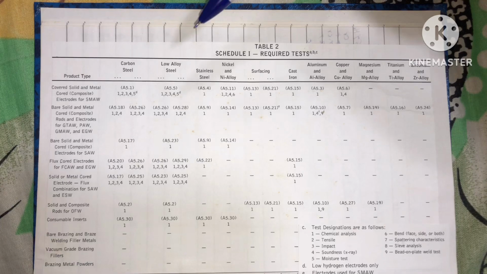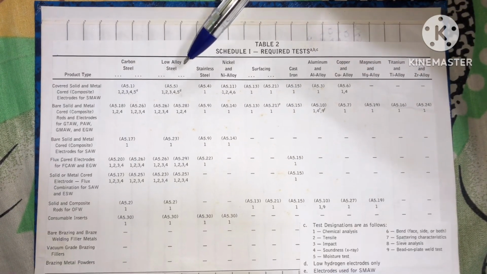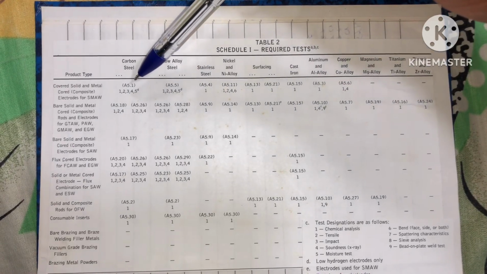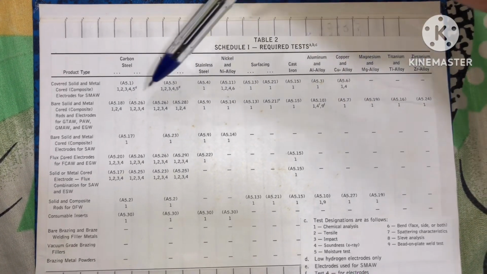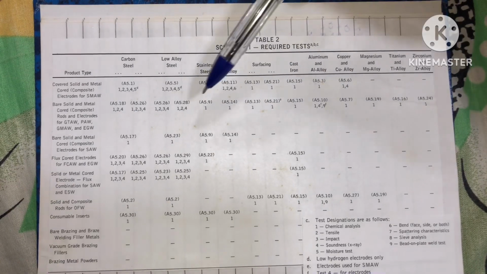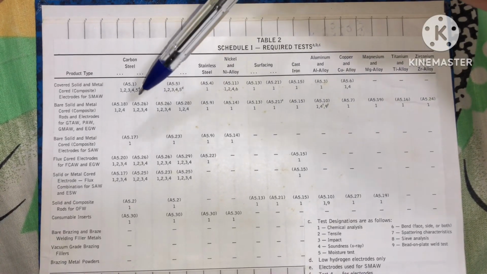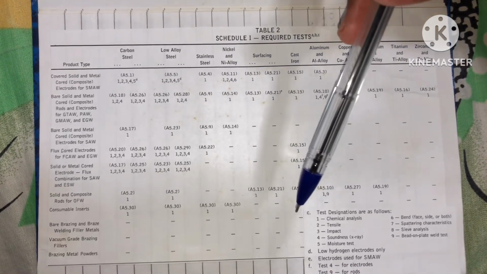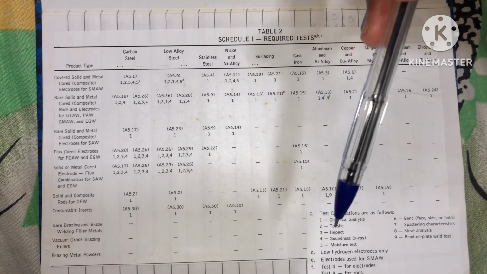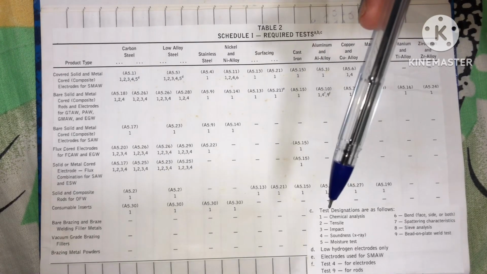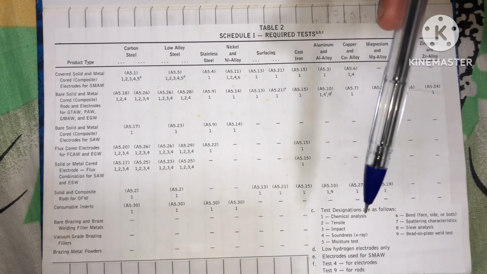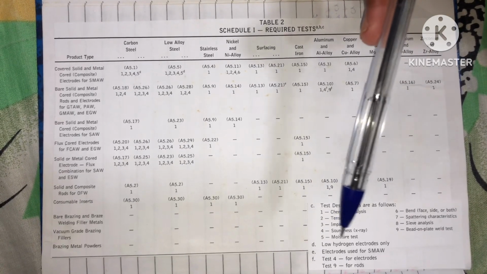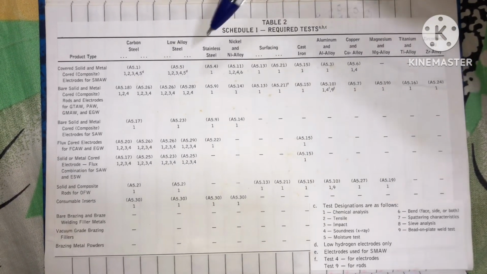The different consumables, carbon steel, low alloy steel, stainless steel and others, are mentioned. This is the SFA number, 5.2, 5.1 like that. You know, for different consumables there will be a different SFA number. Then 1, 2, 3 are mentioned there, for the chemical analysis. By using PMI, positive material identification, we can easily identify the chemical analysis. Tensile strength, impact strength, soundness and moisture test will be conducted for different materials.